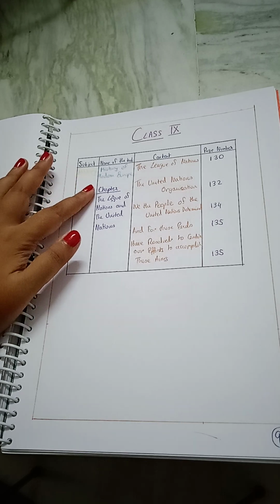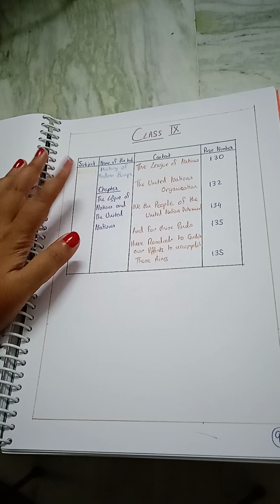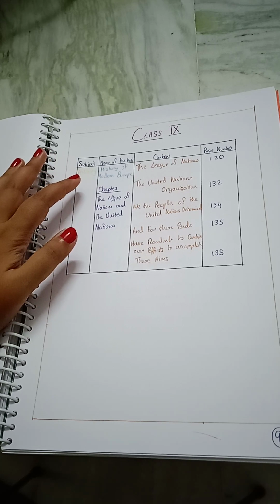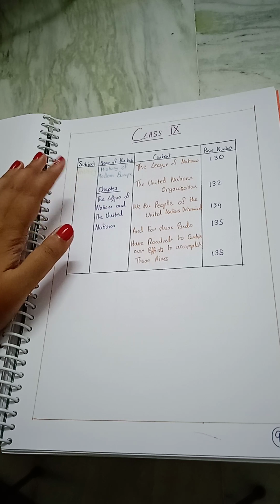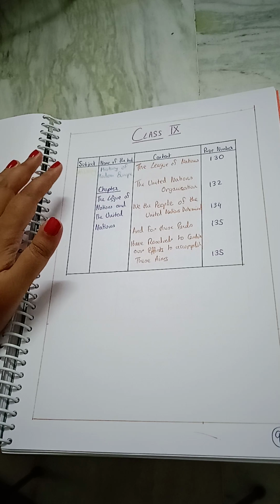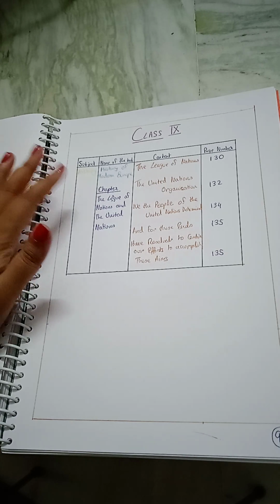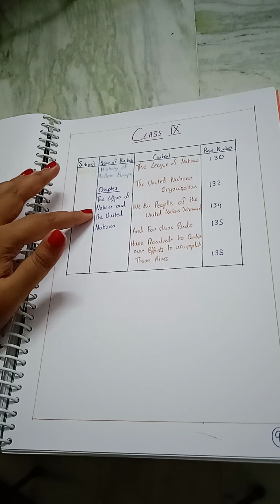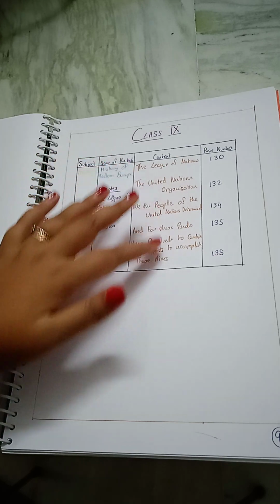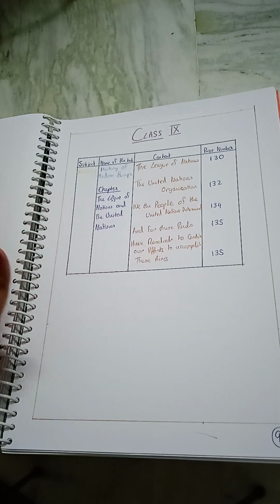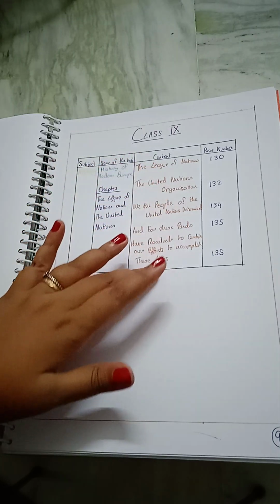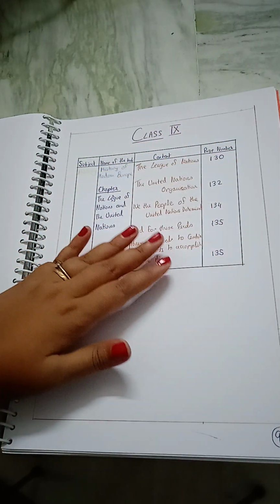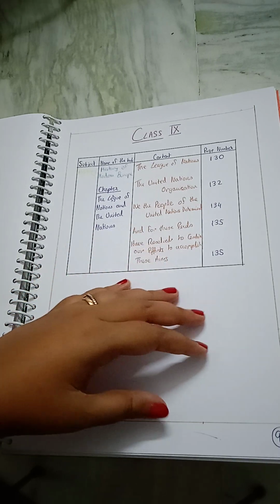Then the name of the book. For class 9, you take the prescribed history book of that prescribed board, whose syllabus you have given in the previous part, and then the chapter name. You just have to write the contents, not any detail. Make a table and do exactly this way. You write the contents, and whichever page number, whichever chapter.